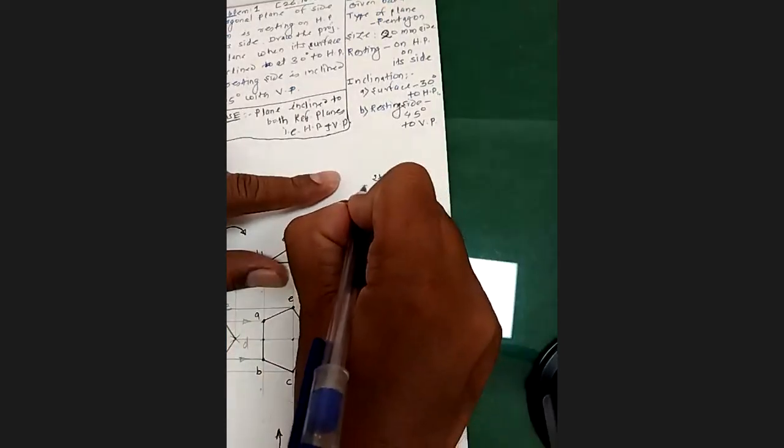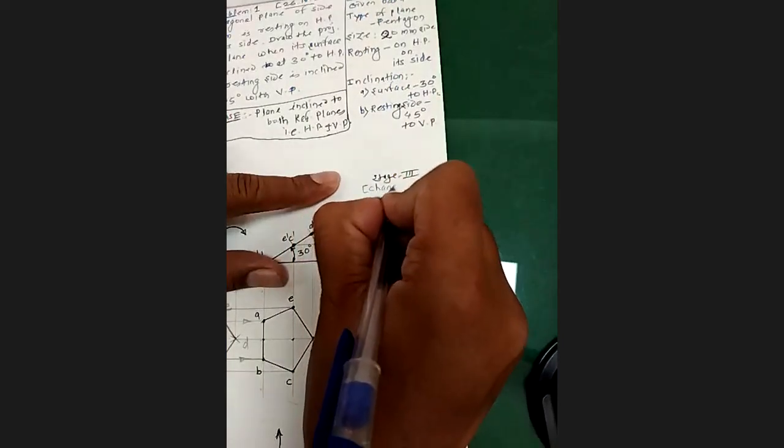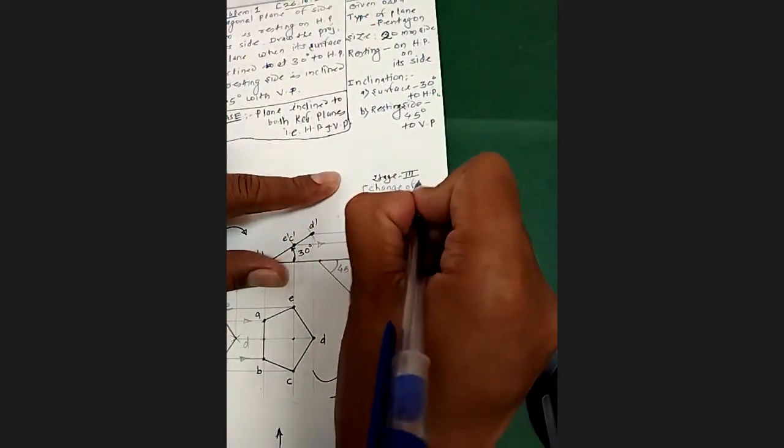So stage 3, which you have performed here, is done with one of the methods, and that method is called, I will write here, the change of position method.